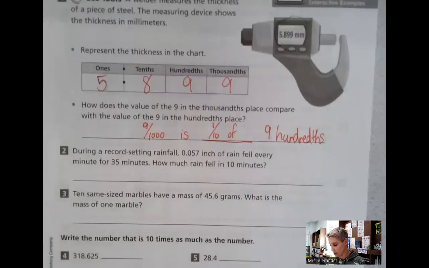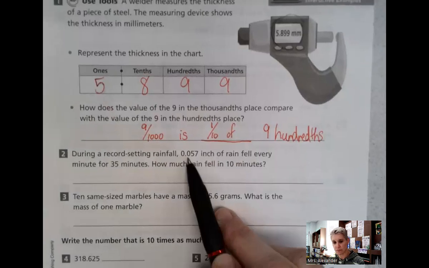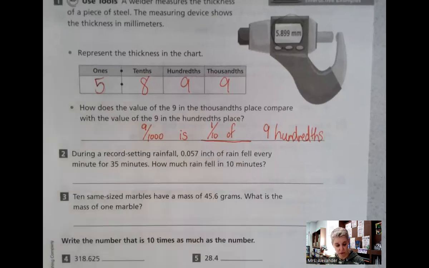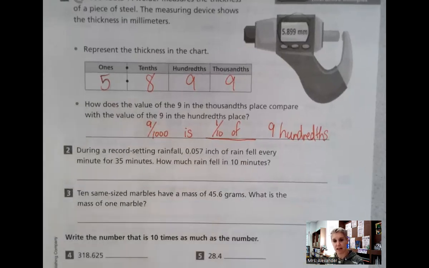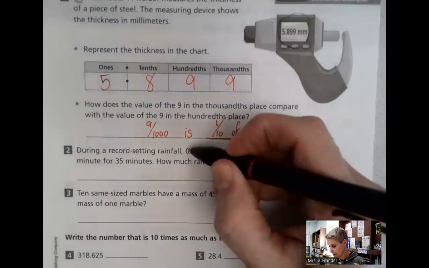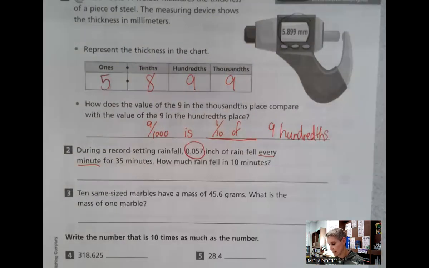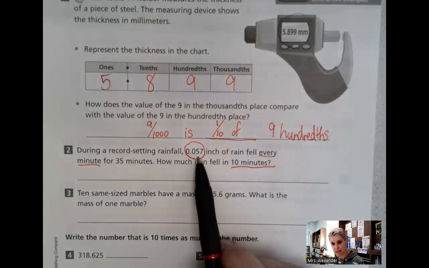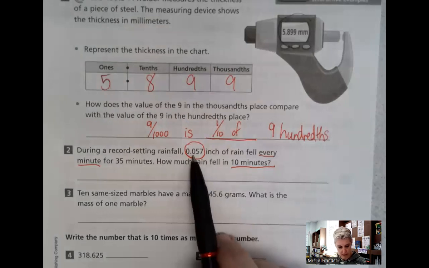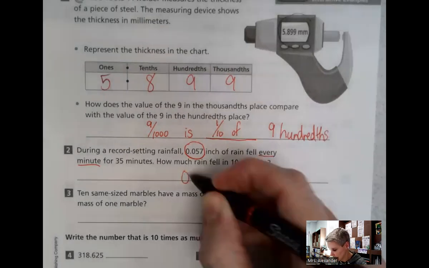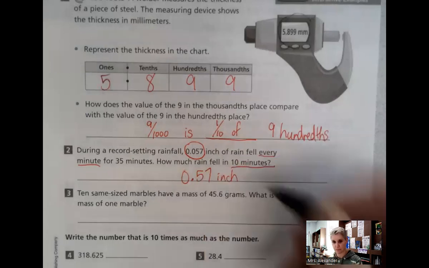During a record-setting rainfall, say this number, 57 thousandths of an inch of rain fell every minute for 35 minutes. How much rain fell in 10 minutes? So we have this value every minute. Now, in 10 minutes, so 10 times as much. Think about what would happen with our 57 thousandths. 10 times, we're going to move which way? To the left. So we're going to have 0 and 57 hundredths of an inch there.